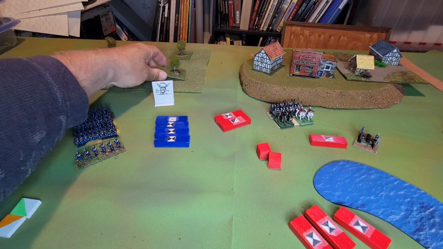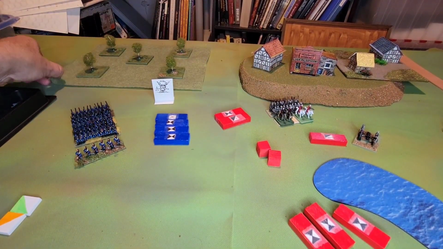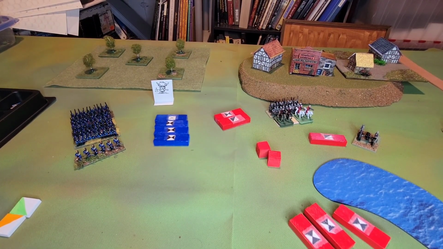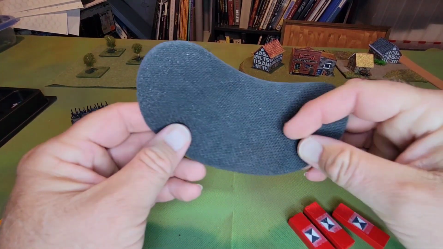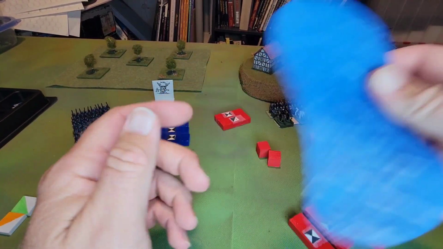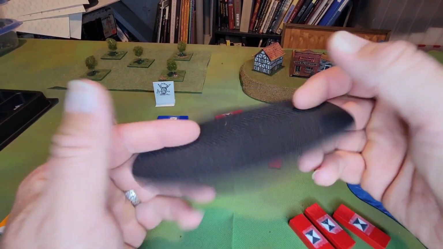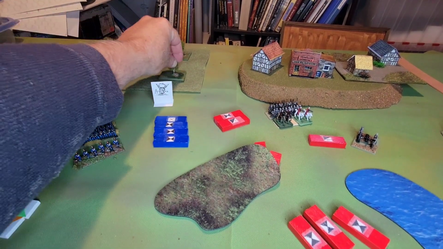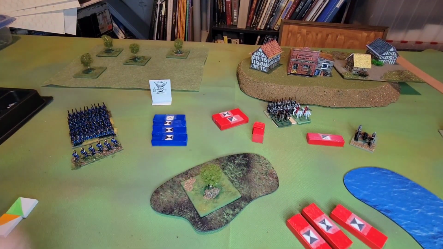So this is just felt. This is 50 cents at Walmart or Michael's. You can get it in different colors. So this is my forest. If you want to get mouse pad mats, you can get these. This is for water. This is for what? For rough, for shrubs, for forest, right? I can put a tree on there. All right, that's a forest.